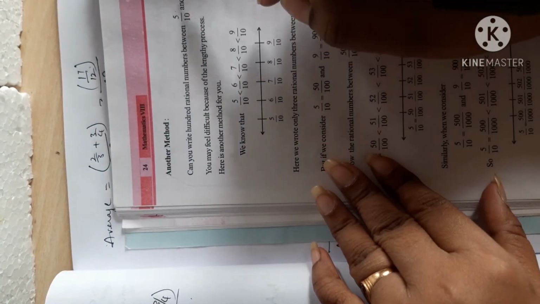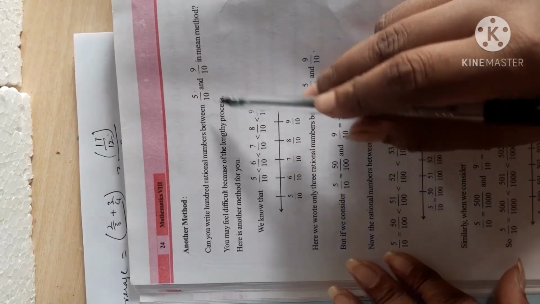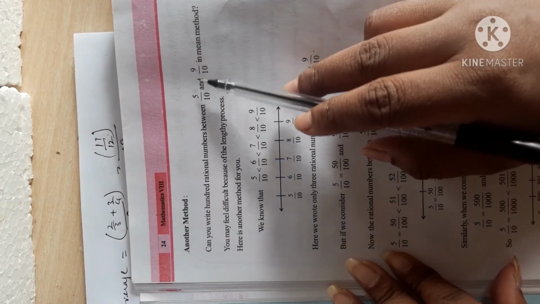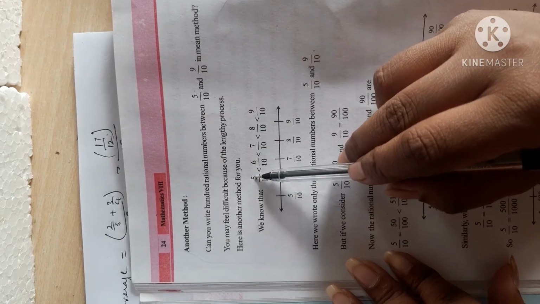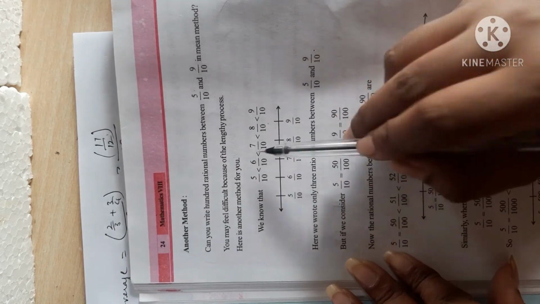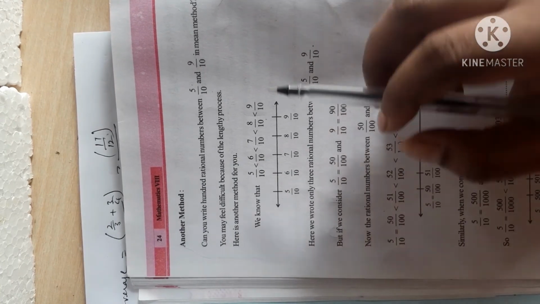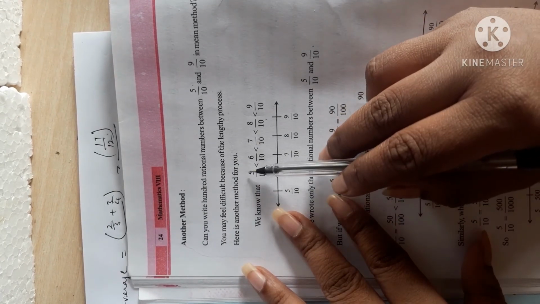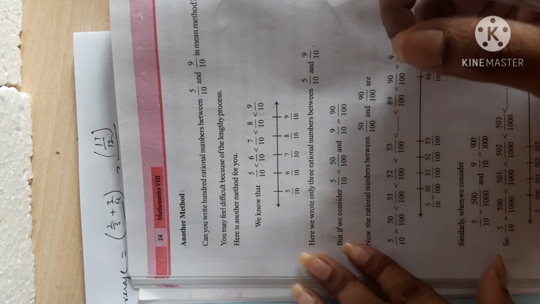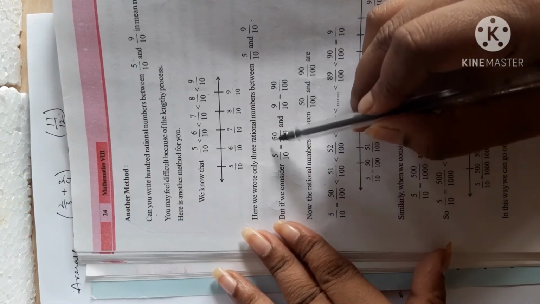So 5 by 10 and 9 by 10 are given. What are the rational numbers between 5 by 10 and 9 by 10? After 5, 6 by 10, 7 by 10, 8 by 10. So these three. If he asks more than 3 numbers, say write 10 rational numbers between 5 by 10 and 9 by 10, what is the method? Simply multiply and divide with a 10.